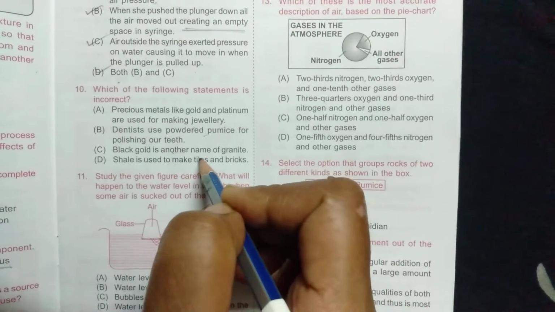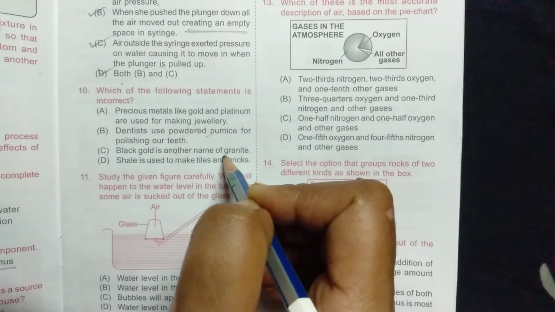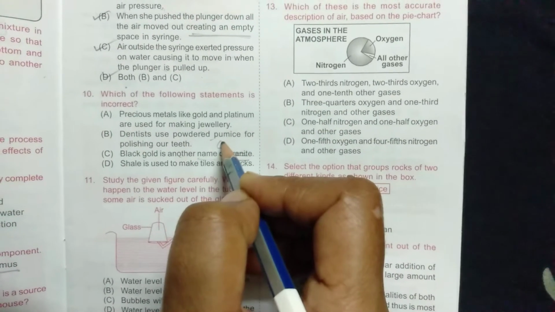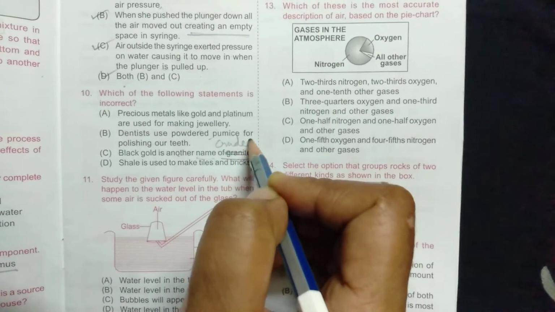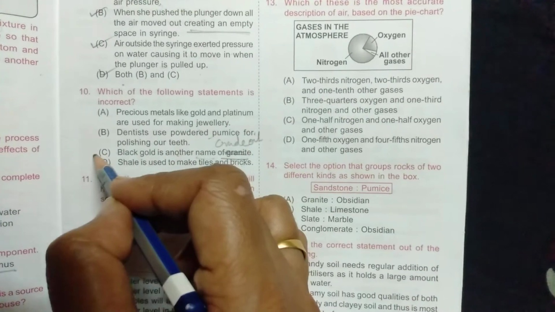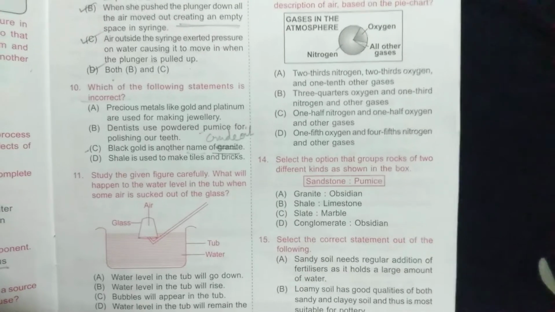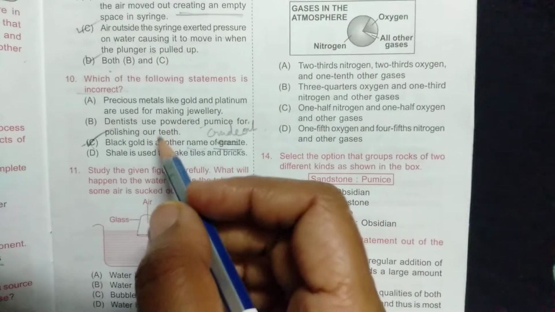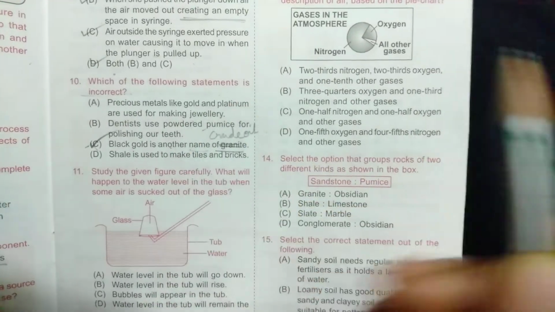Black gold is another name of granite. No, black gold means it is crude oil actually. Okay, so this is wrong. The incorrect statement we have to find out. Shale is used to make tiles and bricks. This is also correct. So C is the incorrect statement here, right? Let's see the last one.